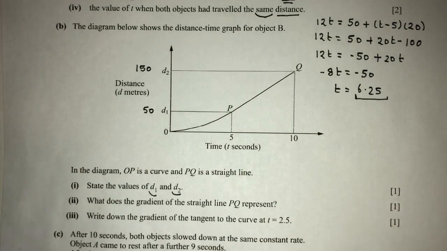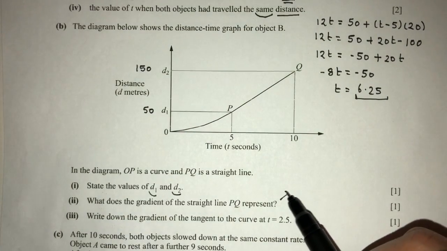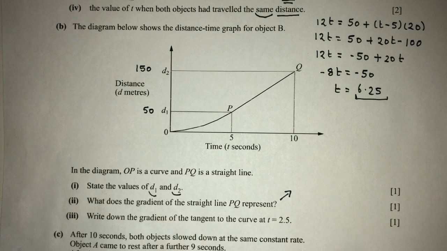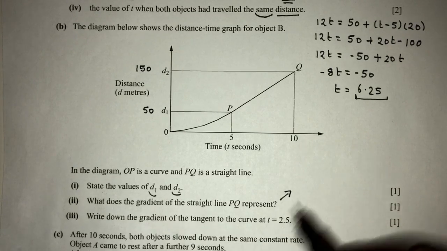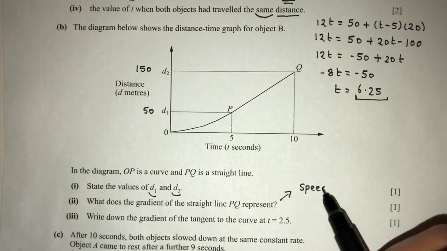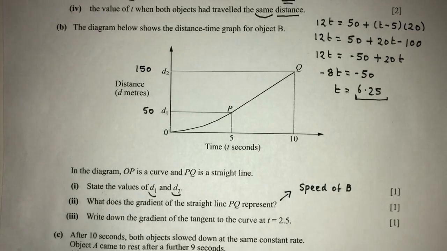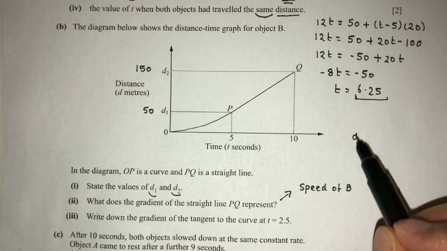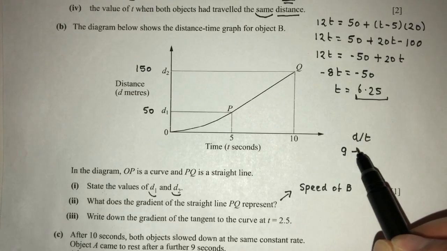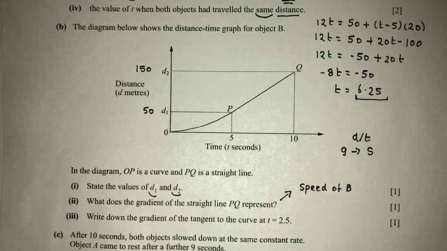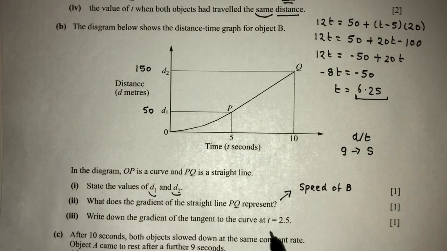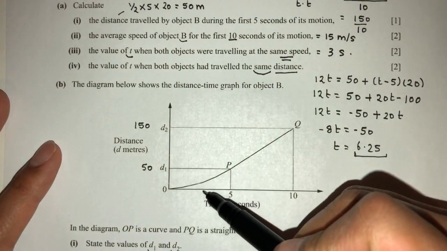Now part 2, what does the gradient of the straight line PQ represent? As we must know, when we have a distance-time graph, the gradient of a distance-time graph is the speed of B. You have to know, again, when you have a distance-time graph, the gradient represents the speed of the object. Now for part 3, write down the gradient of the tangent at time equal to 2.5. So where is that? 2.5 will be somewhere over here.